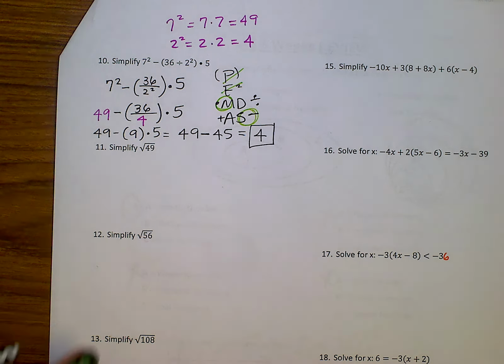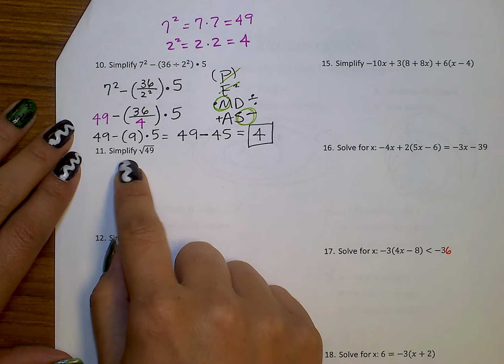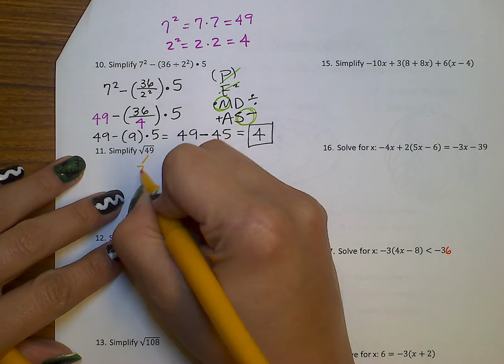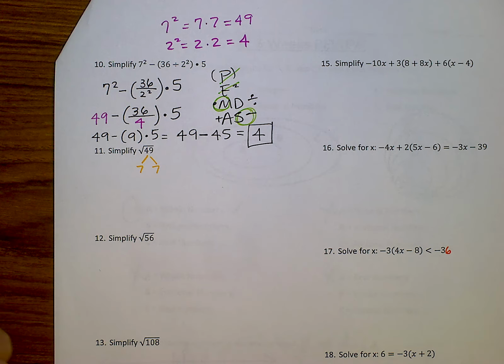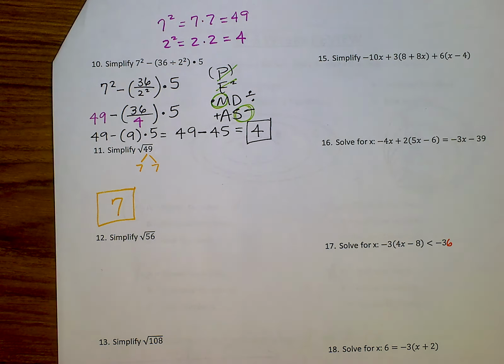Number 11, it would be a really great idea to know your first few perfect squares because I'm simply asking to simplify the square root of 49. The square root of 49, of course, is 7 because 7 times 7 is 49. So, do you have to show your work? No, I would expect that you write 7 as your answer. Just like the square root of 4 is 2. The square root of 9 is 3. The square root of 25 is 5. And we've had pretty much all of those on here.